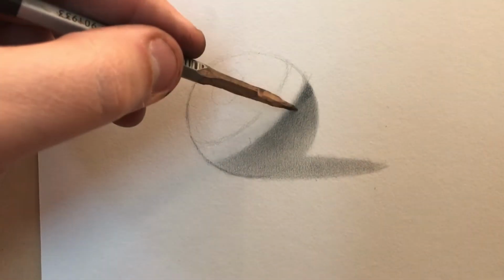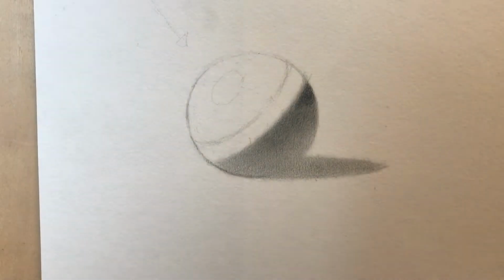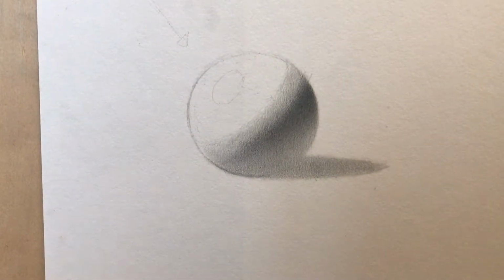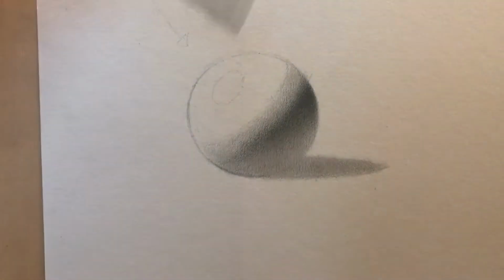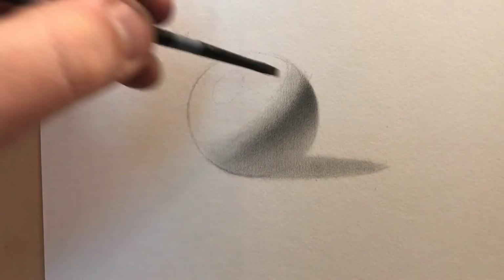If we're looking at light and shadow, what we are seeing is really a series of light and dark values, and the way that those values transition into one another will help to create the appearance of three-dimensional form.